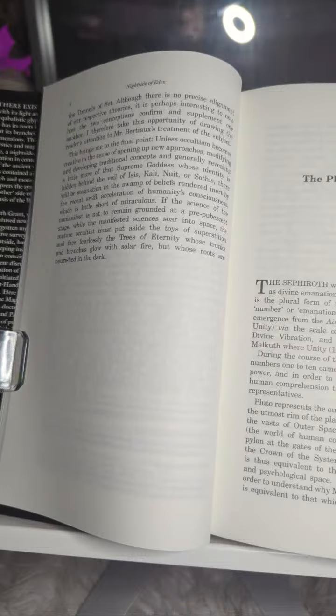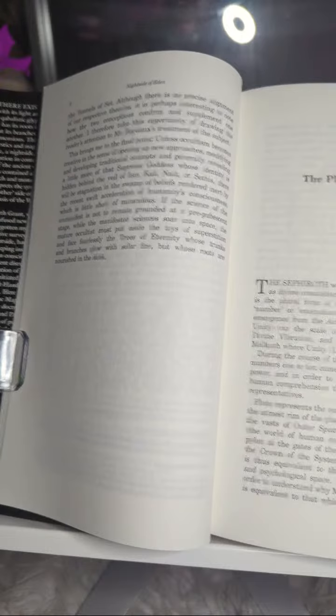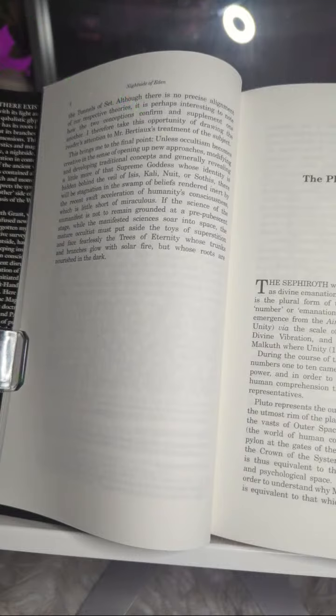If the science of the unmanifest is not to remain grounded at a prepubescent stage, while the manifested sciences soar into space, the mature occultist must put aside the toys of superstition and face fearlessly the trees of eternity, whose trunks and branches glow with solar fire, but whose roots are nourished in the dark.